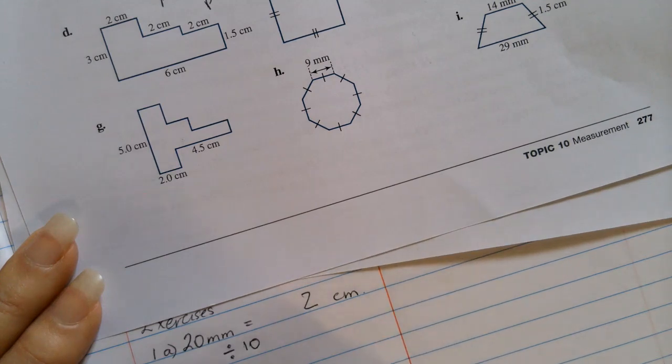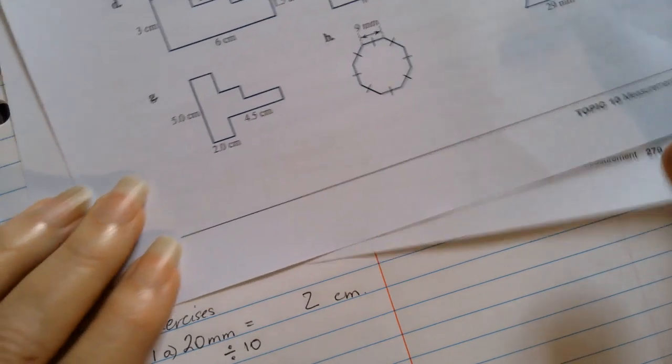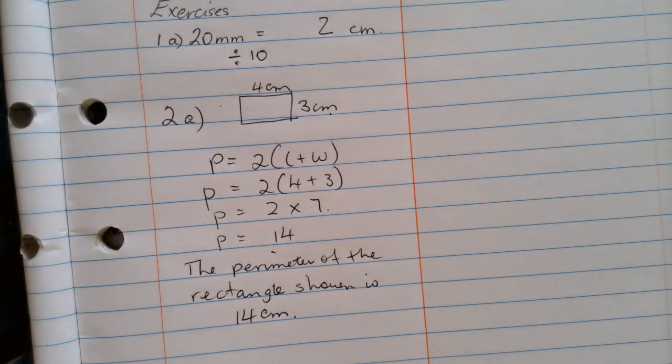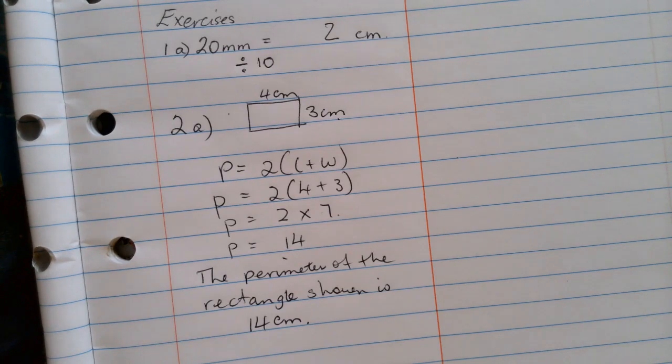So you would need to write the perimeter of the rectangle shown is 14 and it's centimetres, and that is how you would do that answer. So copy that down, and that is how you will set out all of the answers.